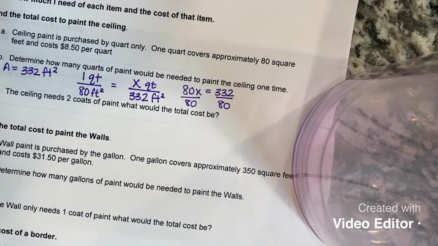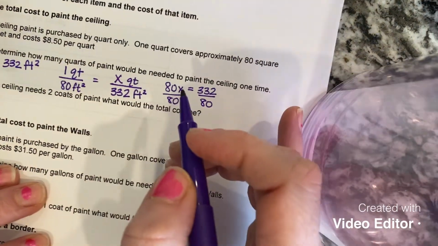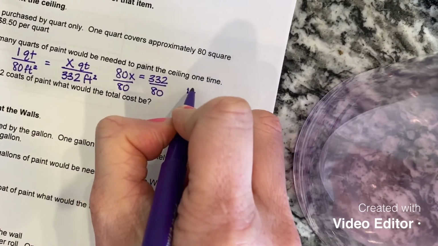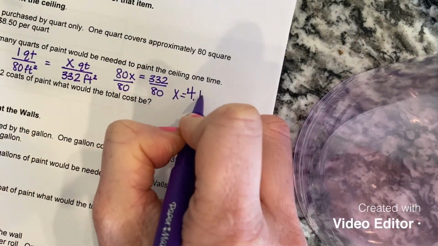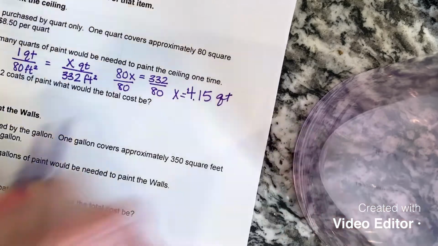Now, if you're like me and you have some scientific calculator, it doesn't do you a whole lot of good because it gives you a fraction, and in this case, you actually do want a decimal. That is important. So we're gonna pull up a regular calculator here and take 332, and we're going to divide by 80, and we're going to get 4.15. So x equals 4.15 quarts.